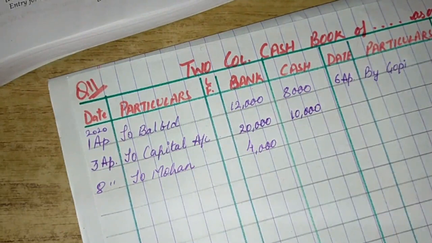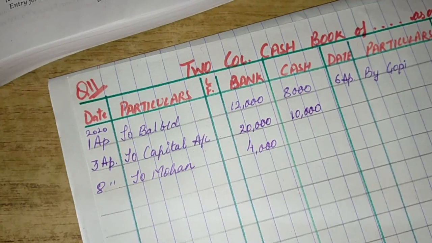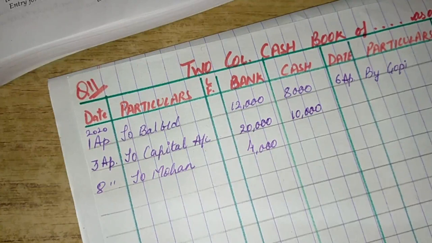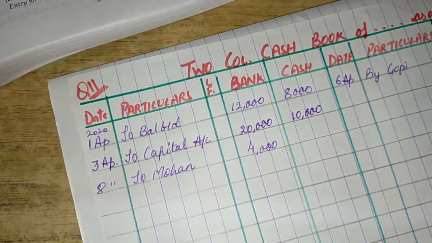The next on 10th received a check from Hari for rupees 6,800 and allowed him discount rupees 200. We are receiving a check. Now here we are just receiving the check, but we are not depositing it in the bank. So we will not be recording that in our cash book.